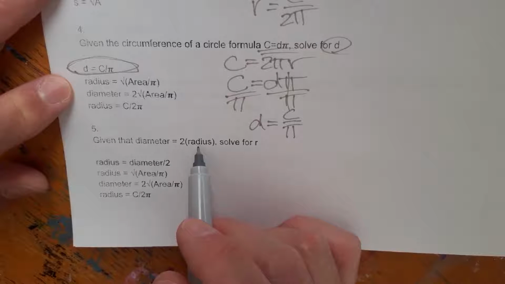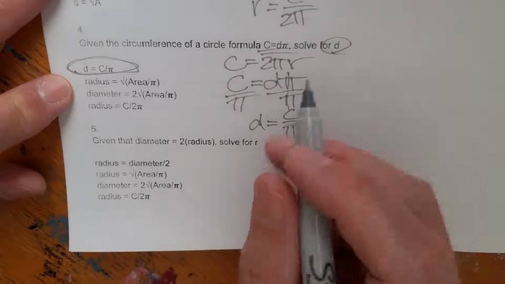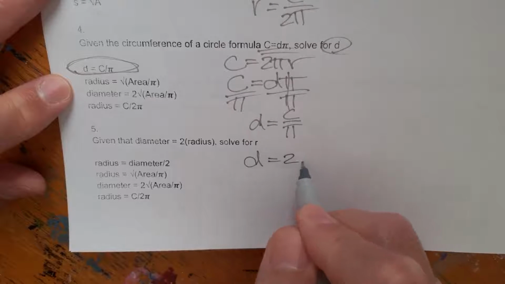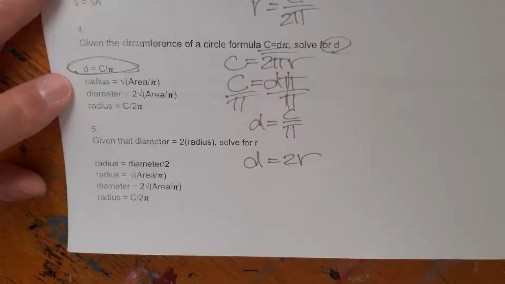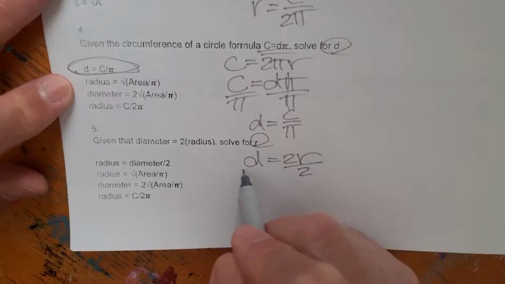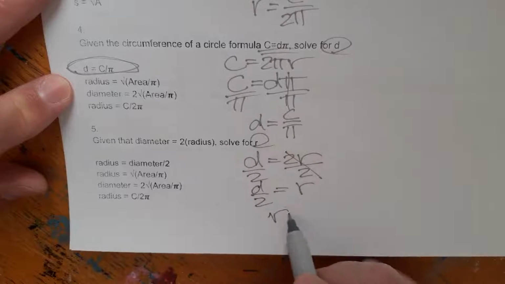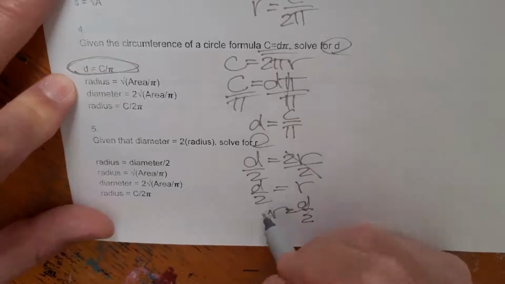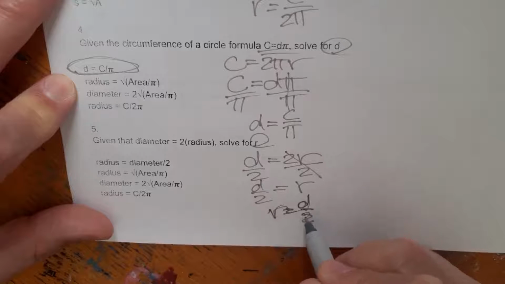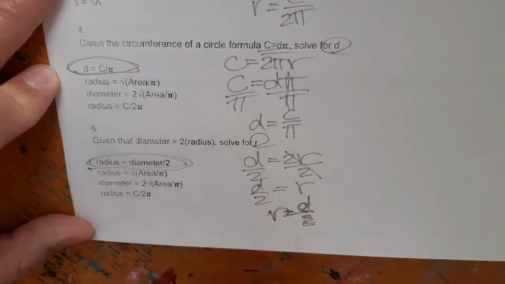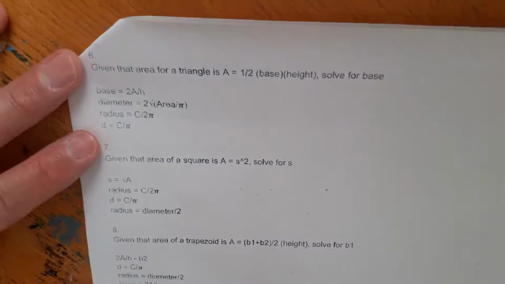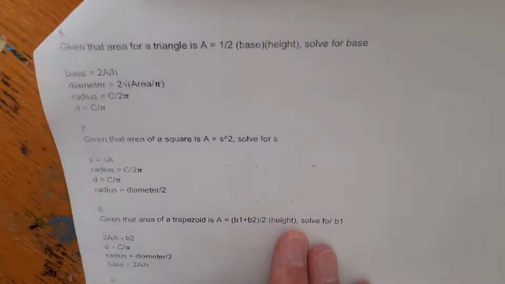Given the diameter is 2 radius, so now we're even going back. Diameter equals 2 r's. Okay, this is going to be a one-step. You want me to solve for r? Fine. Divide both sides by 2. R equals d over 2. Radius equals d over 2. No matter what you're given, as long as you only have one unknown, we can rearrange these formulas so that you can solve for the unknown you need.